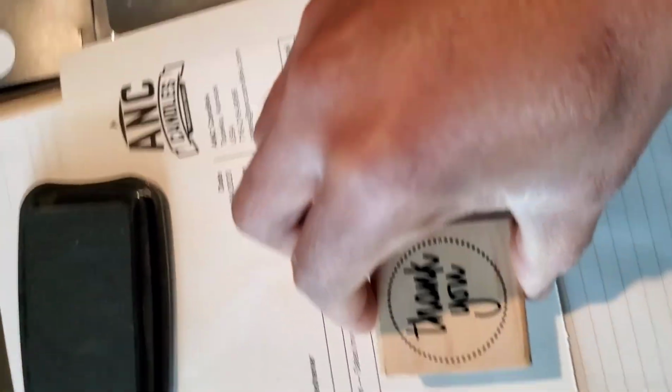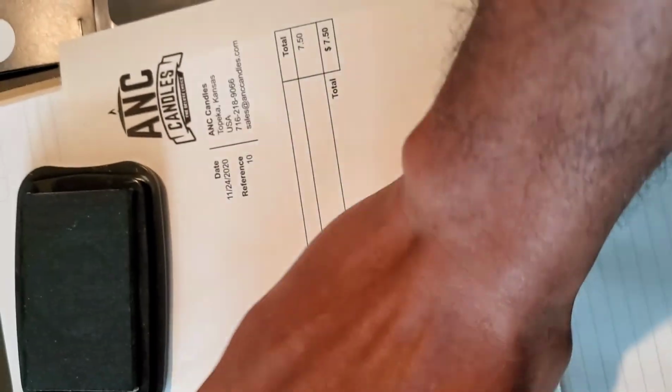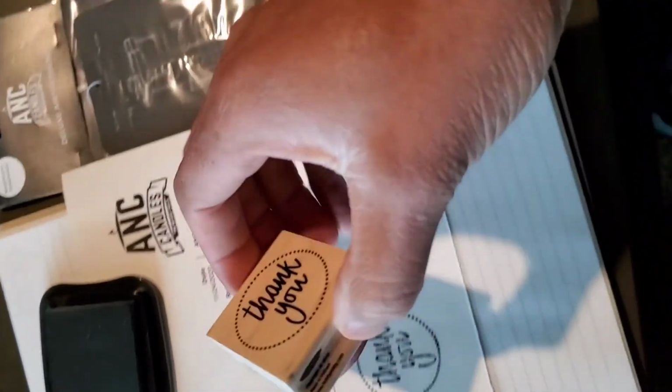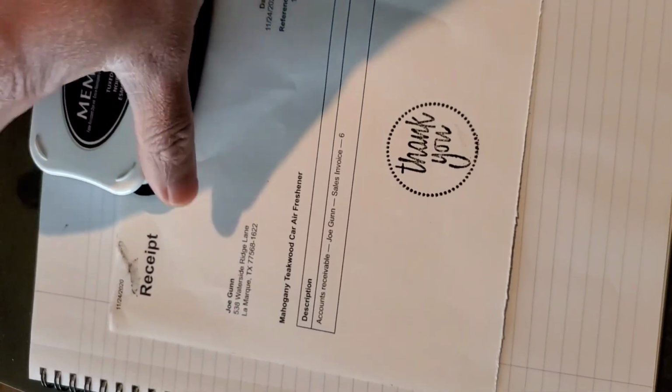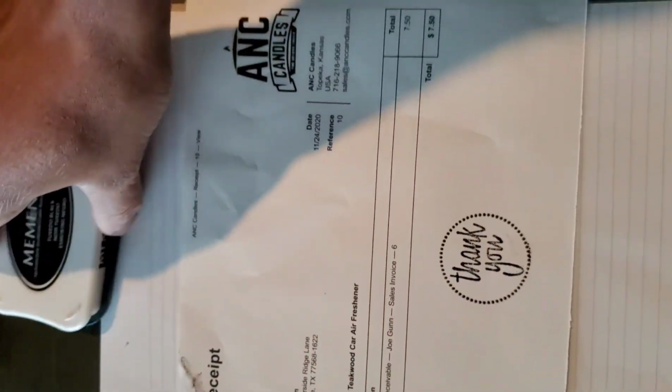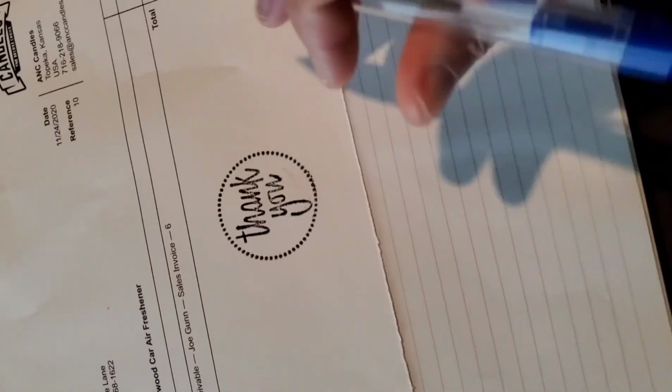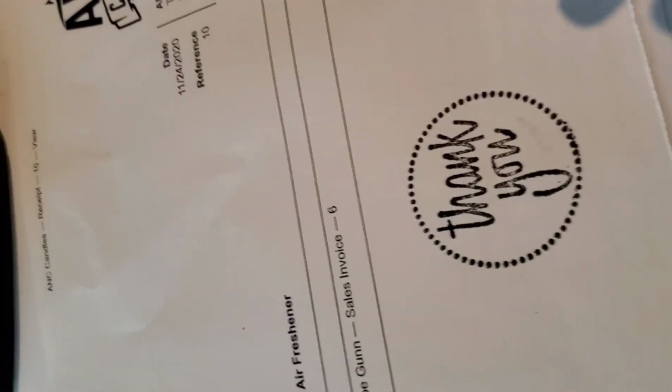Just going to stamp right there in the middle. Okay. It says thank you. Okay, and underneath that, I'm just going to sign something.